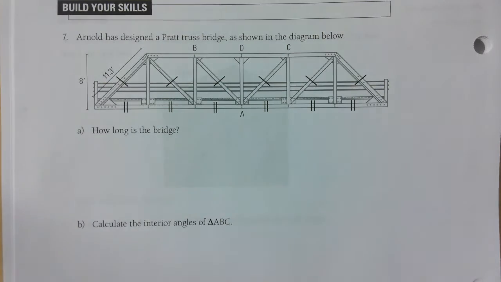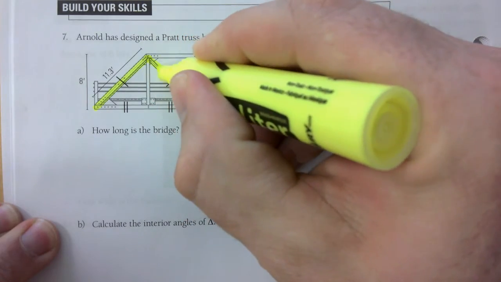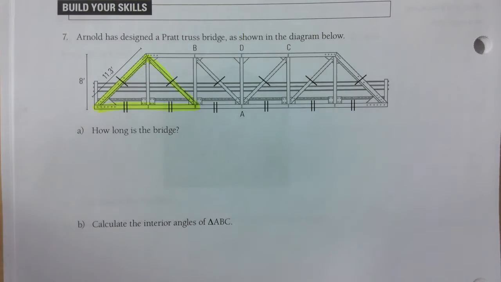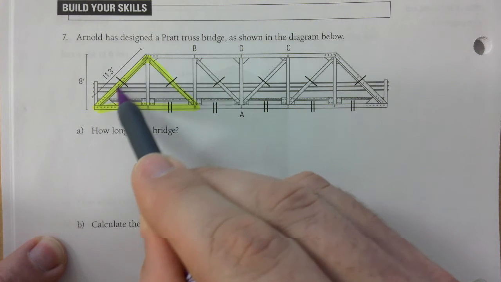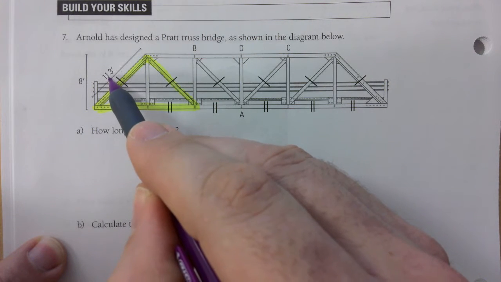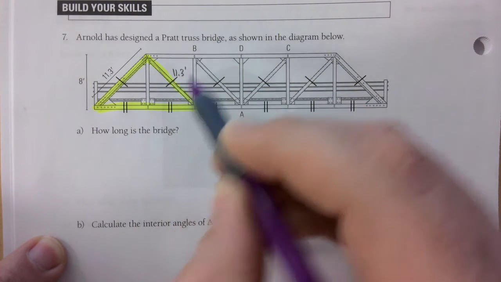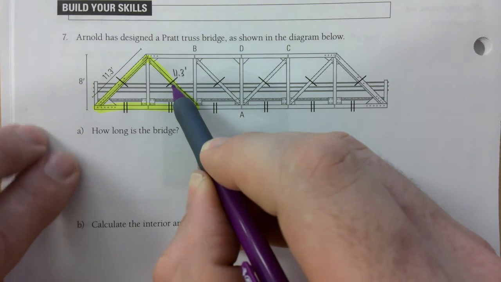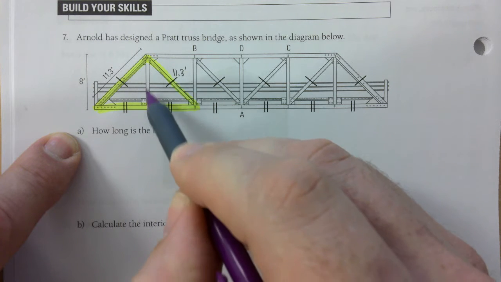These markings, I will highlight the triangle I want you to focus on here, right? You have a triangle here, and you're told that these two side lengths are the same. So if this is 11.3 feet, this is also 11.3 feet, right? The markings are very important to us. We know that the height of this bridge, like the height of each truss, is 8 feet.